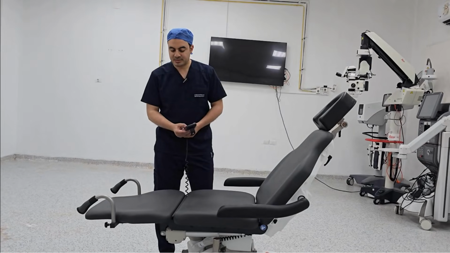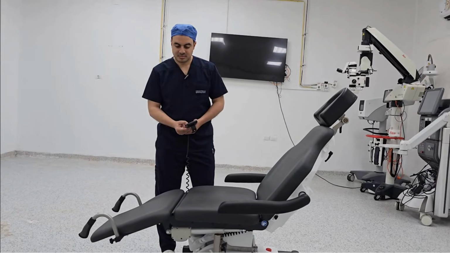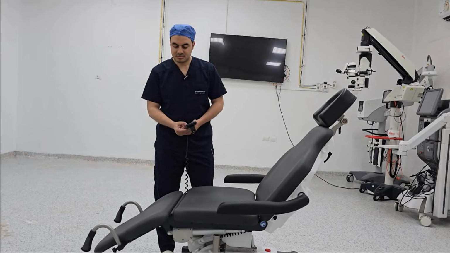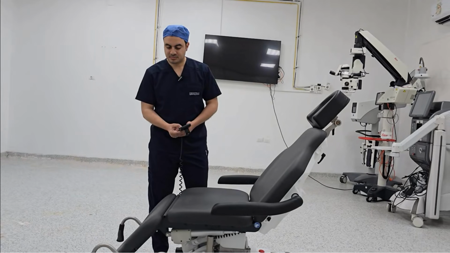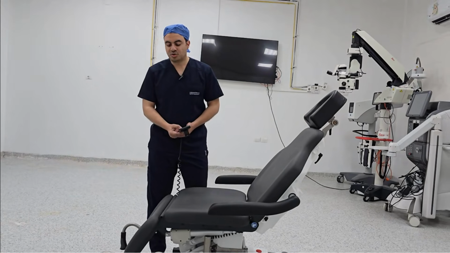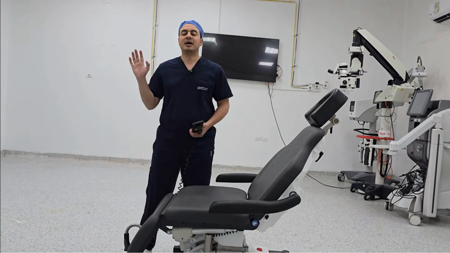And depress the leg part like that. So it is converted to the chair and you can push the patient with the chair outside the room.